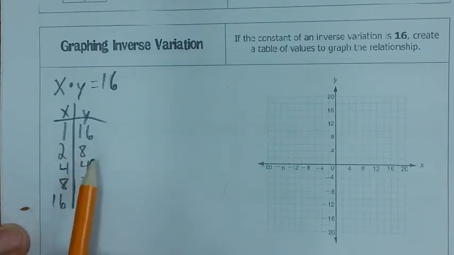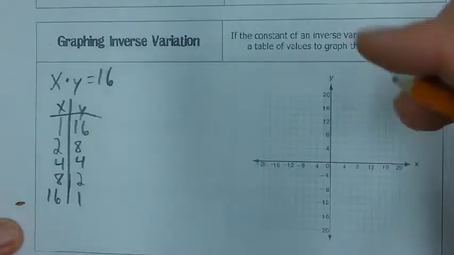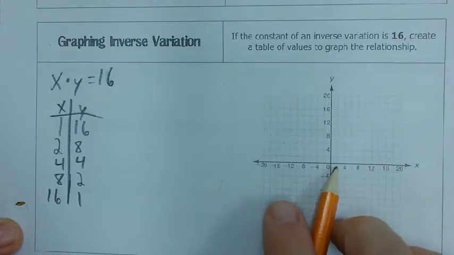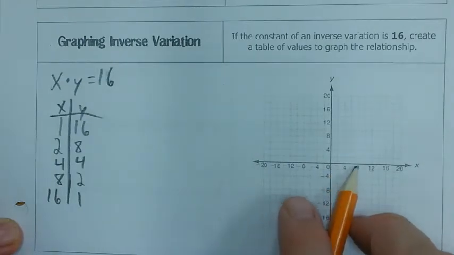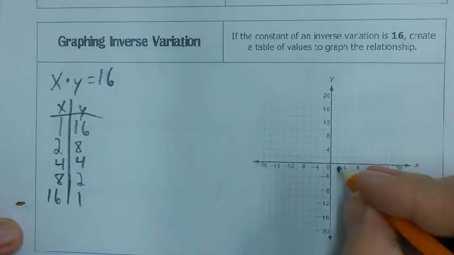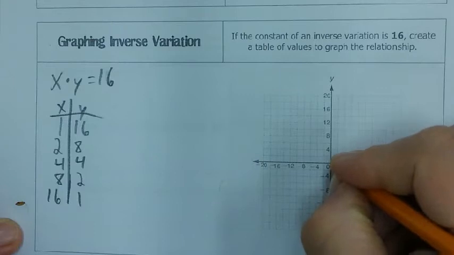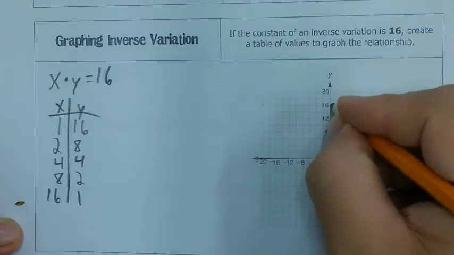So here's our list of numbers. 1, 16, and I want you to go ahead and graph that. If you notice, each one of these are done in intervals of 2's, because that's 2, 4, 6, 8. So where would 1 be? Right between the two, good. So 1, 16 would be about right here.